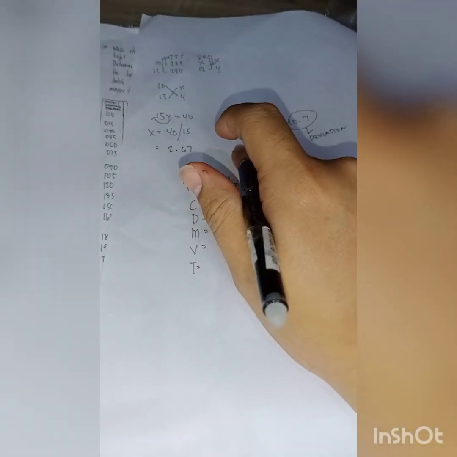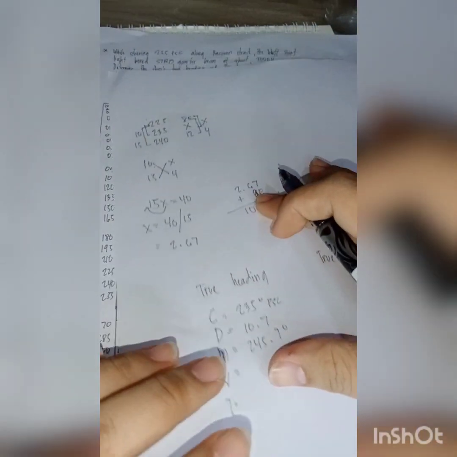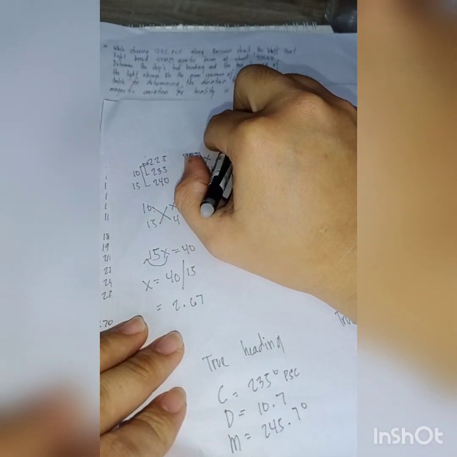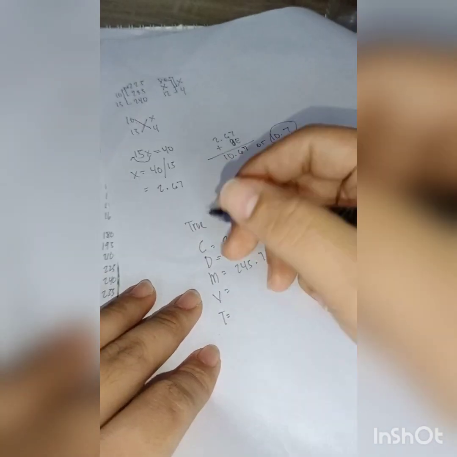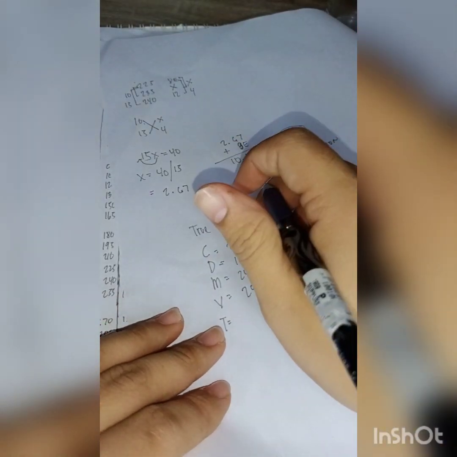Now, what is our variation? The variation for the locality is 2 degrees west.